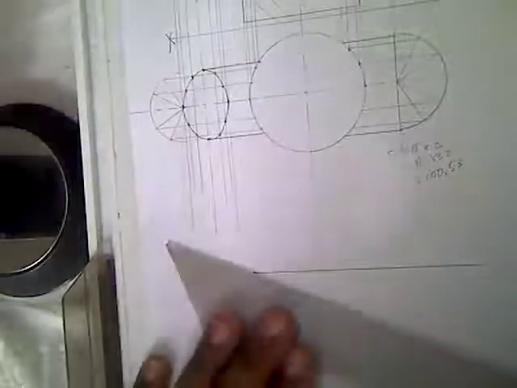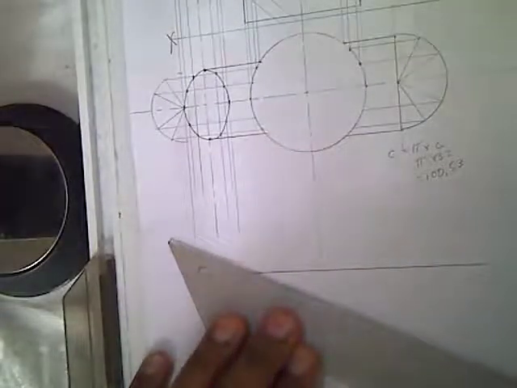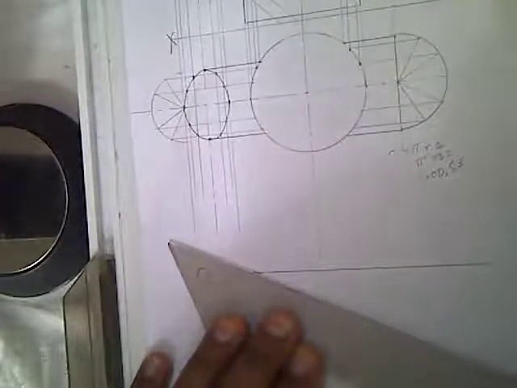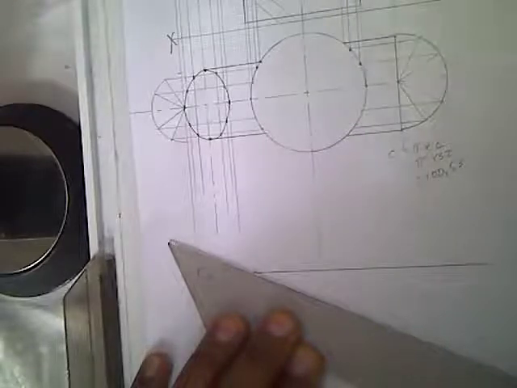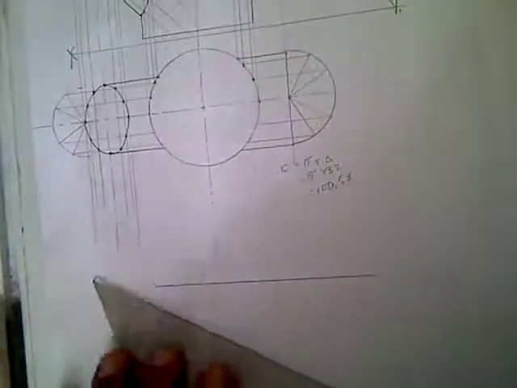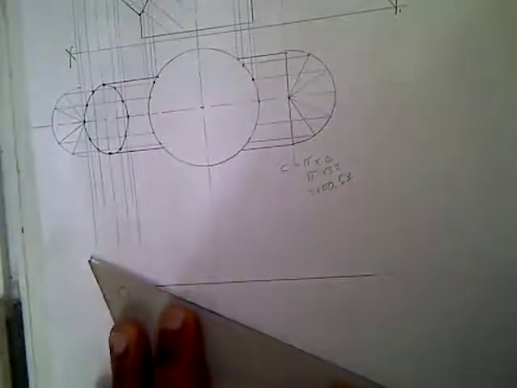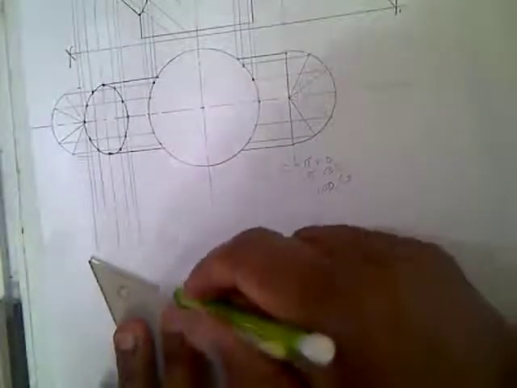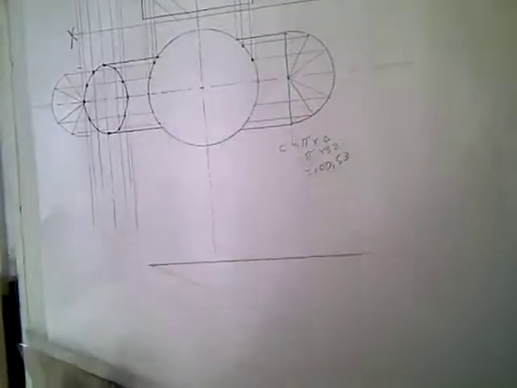You just draw any angle there. Let me check if you can see it. My main worry is that I just want you to see what I'm doing. I draw a line.